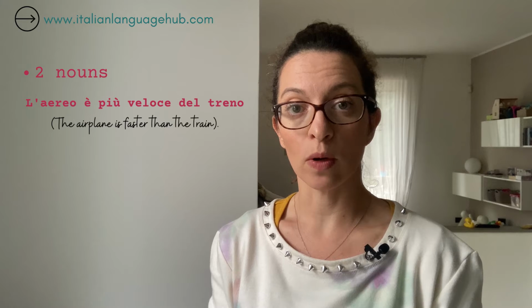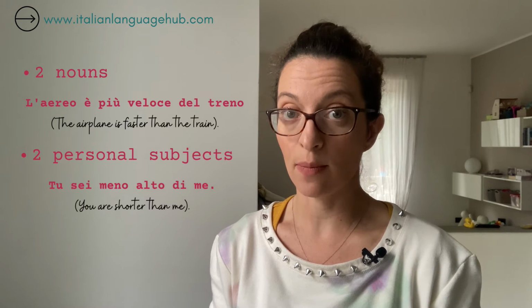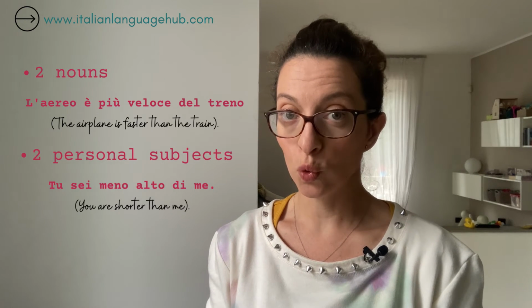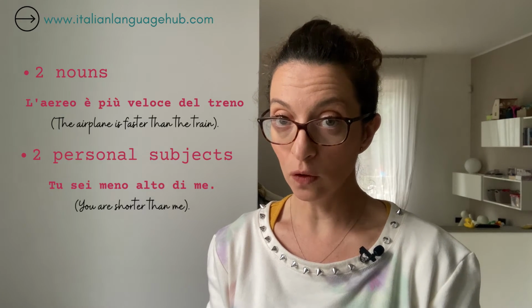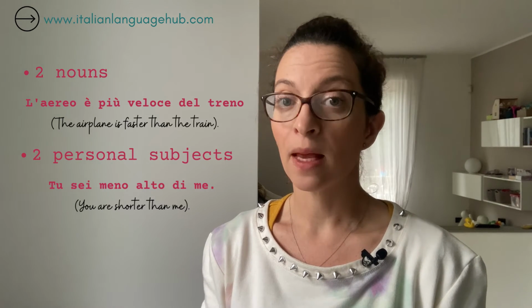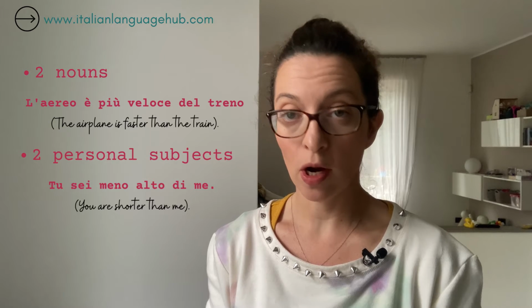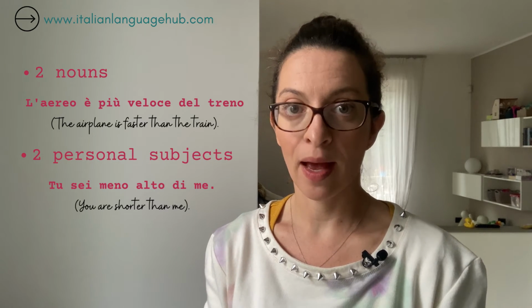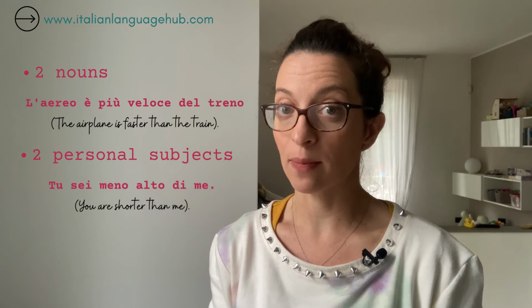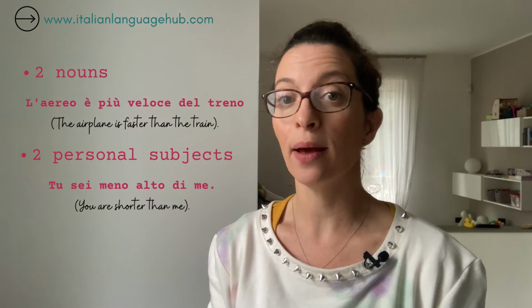Let's look at when we're comparing two different personal subjects. Tu sei meno alto di me. In this case, I'm saying you are shorter than me. And I'm using two different subjects. I'm comparing tu and me.